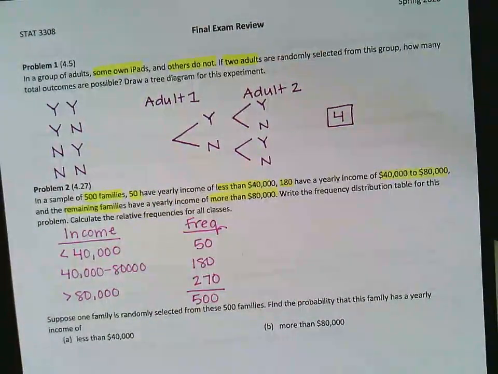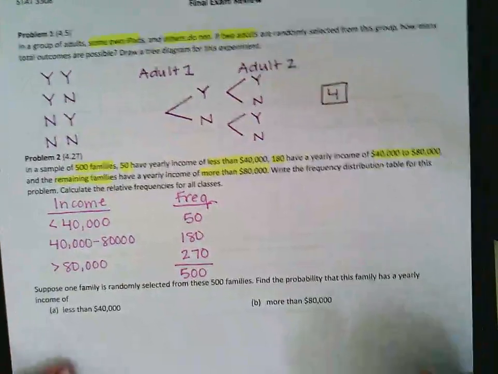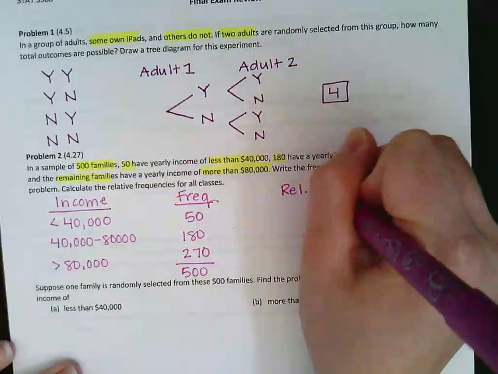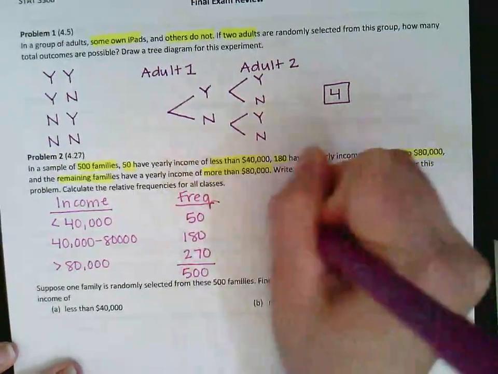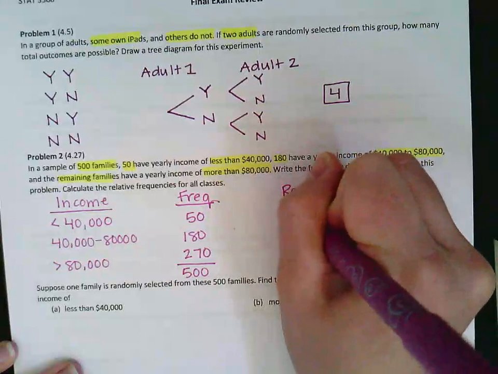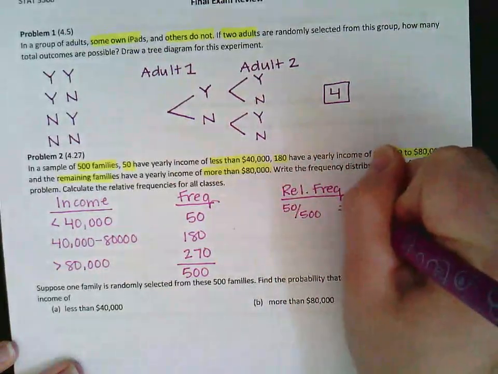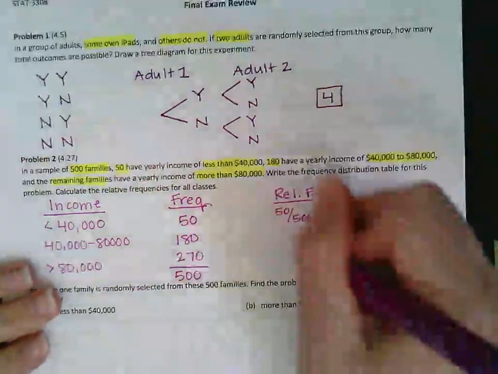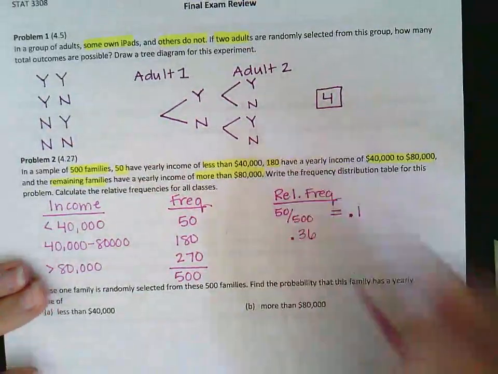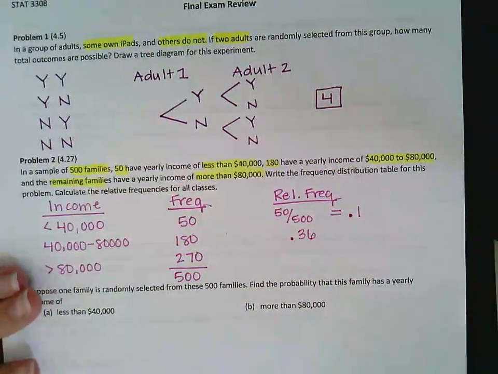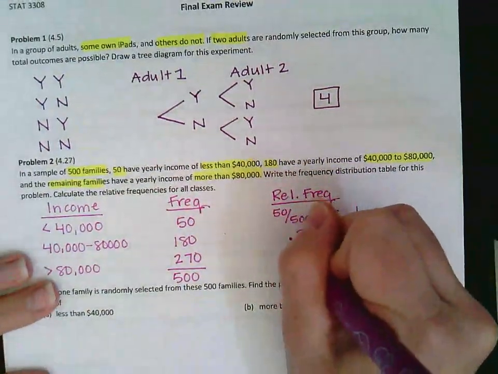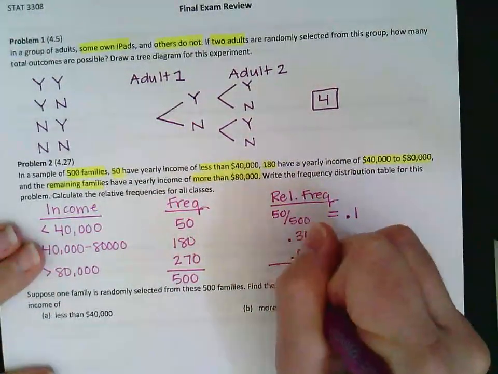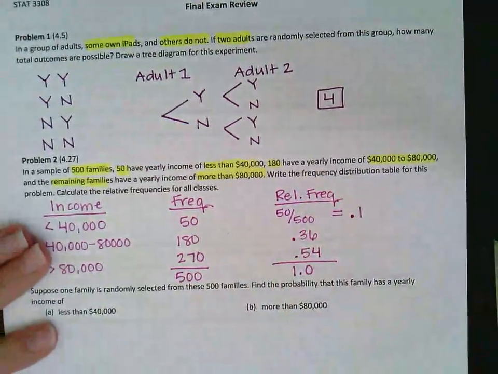And then it also wants us to calculate the relative frequencies. Well, the relative frequencies is just the frequency over 500. So I'll give that first example. So 50 over 500, relative frequency would be 0.1. Okay, the next one would be 180 out of 500. That's going to give us 0.36. I think 10% is there, and then 270 out of 500, I think it's 0.54. And you can always make sure you did this correct, because if you add up your relative frequencies, they should add to 1. Okay.